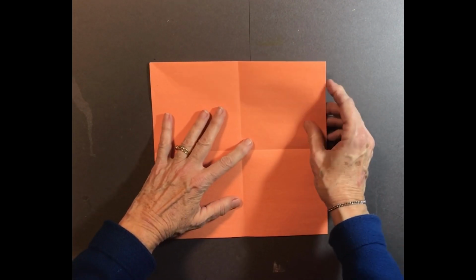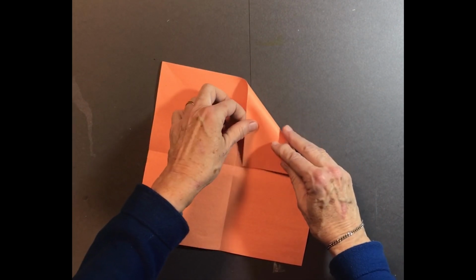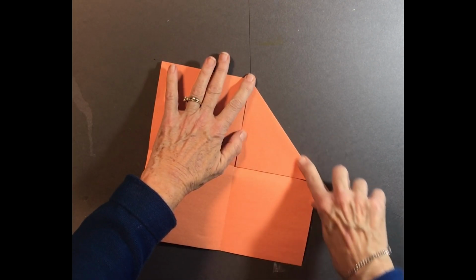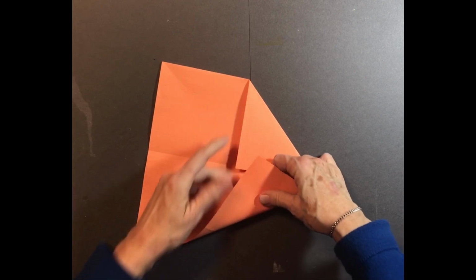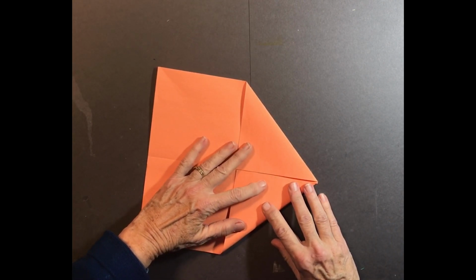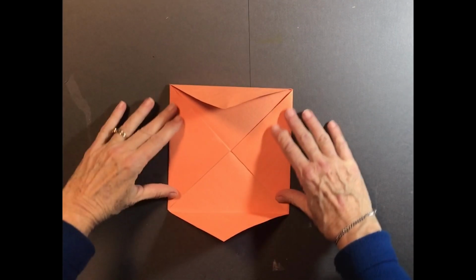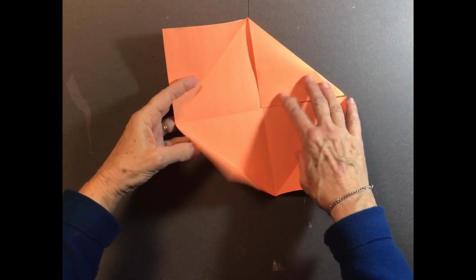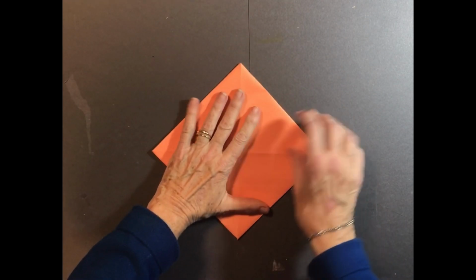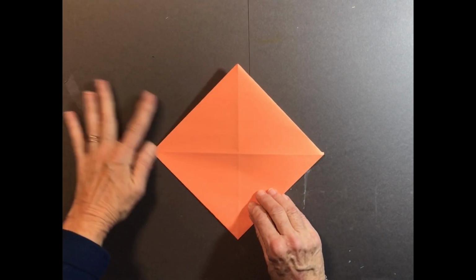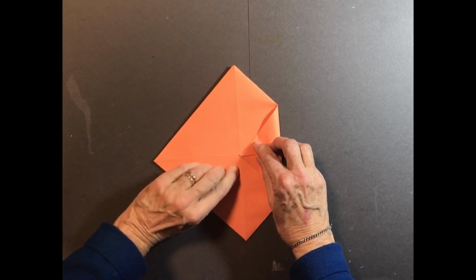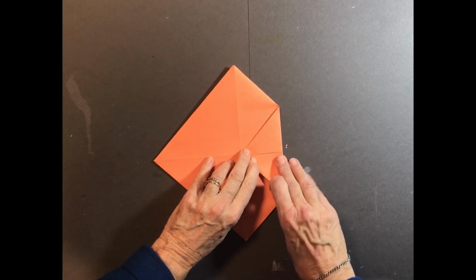Open it up. Fold each corner in on all sides. So I've got all 4 of these folded in. Then I'm going to flip the whole thing over, and I'm going to take each corner and take it to the center point.